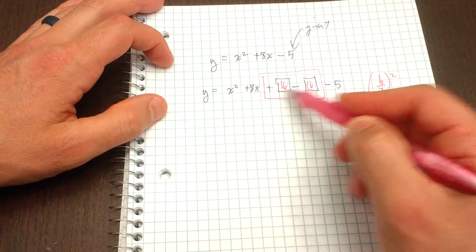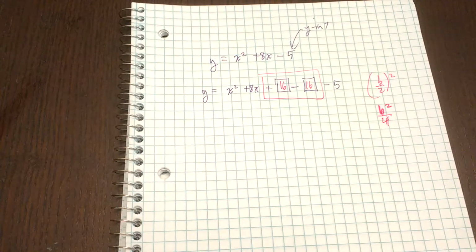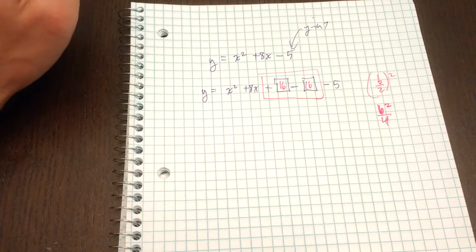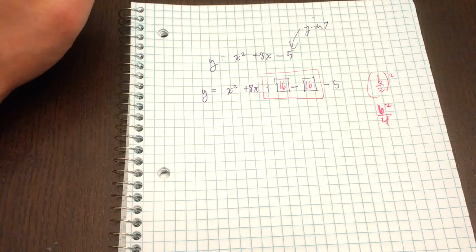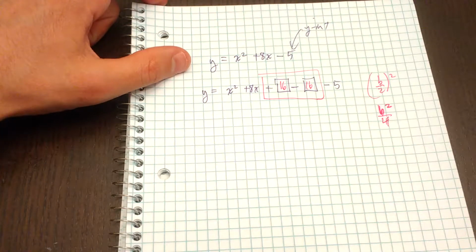Well, we've got to add it and subtract it because we don't want to change the equation. If you add a number to an equation, that's going to transform it. It's actually going to translate it up. So that's not what we're trying to do. We're just trying to manipulate some things to reveal some other things.